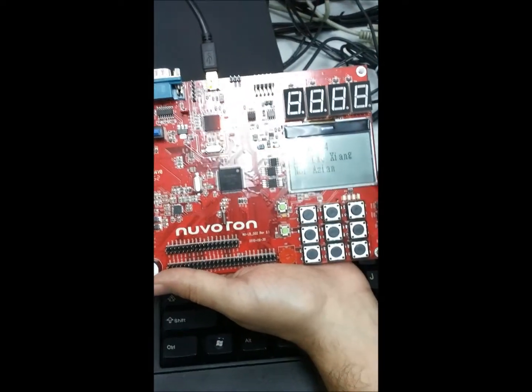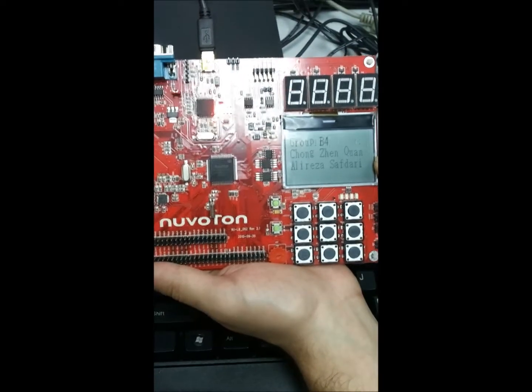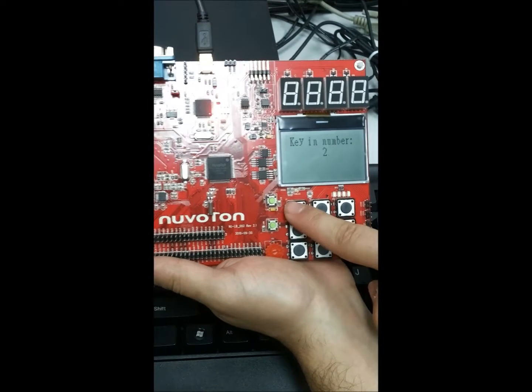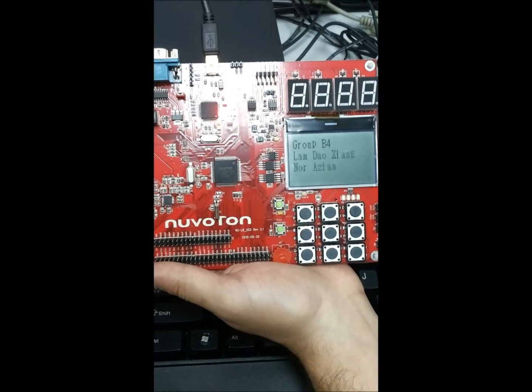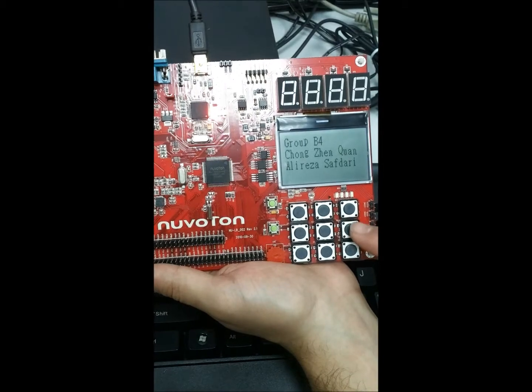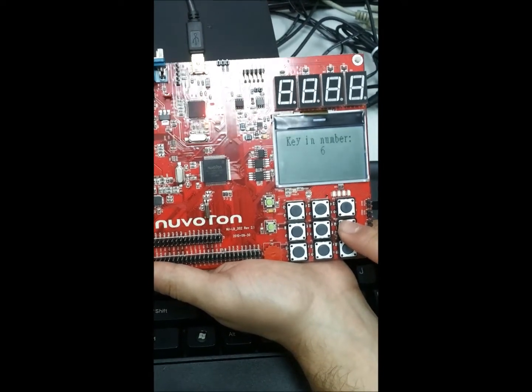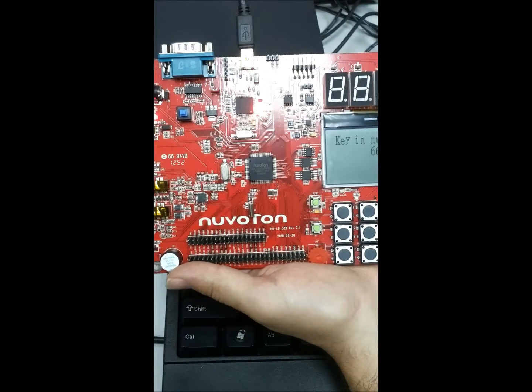So when I reset it, at first it shows group and our names again, then it says put a number. If we put like 21, it's going to wait there and then show again. And if we put 66, it's going to make the sound.